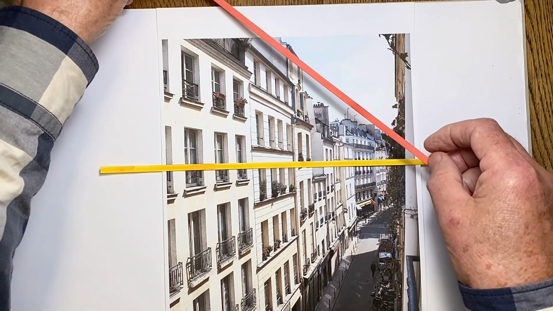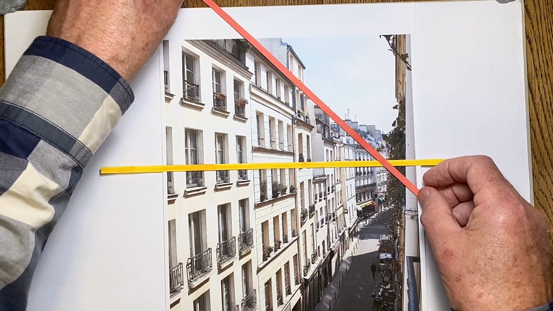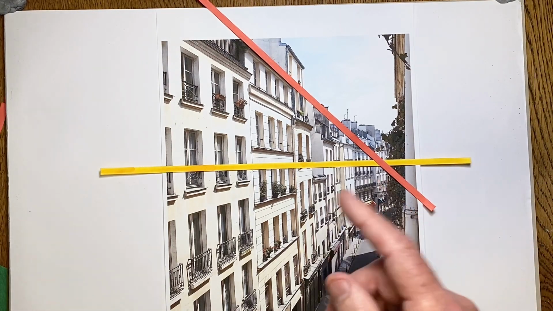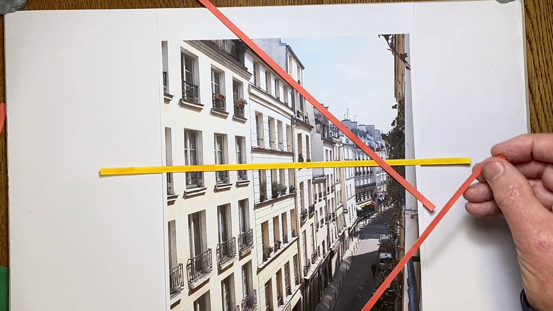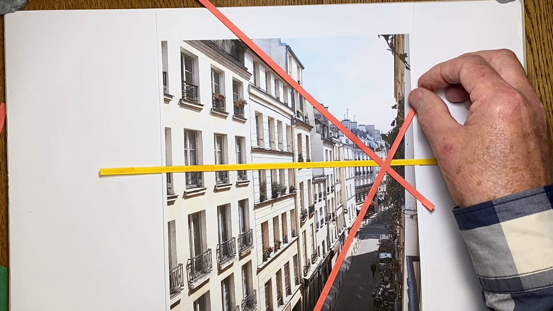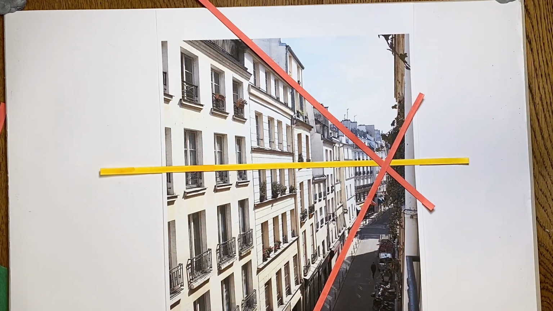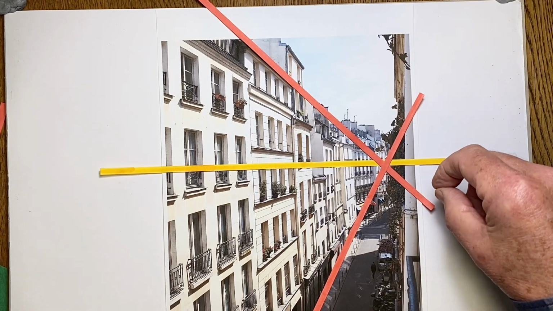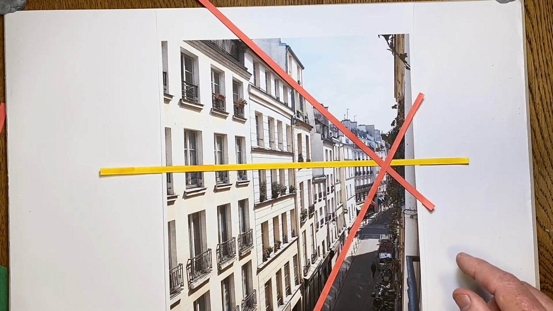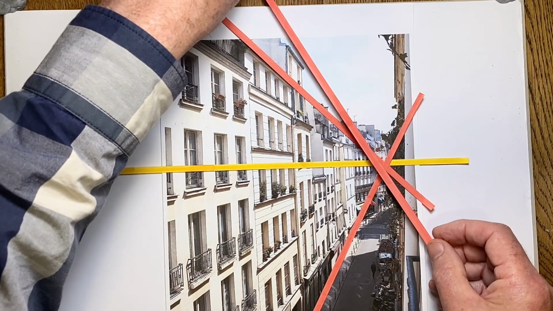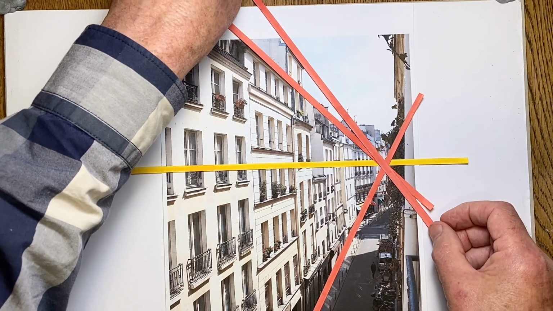The other thing I like to do is establish the main upper perspective line, which we'll say is that one, and then the main lower perspective line, that will be the street level in this case, or we could have used the gutter in the street. And as we know, the perspective lines meet on the eye level, and we call that the vanishing point. In fact, there is a higher one, and that's up here.